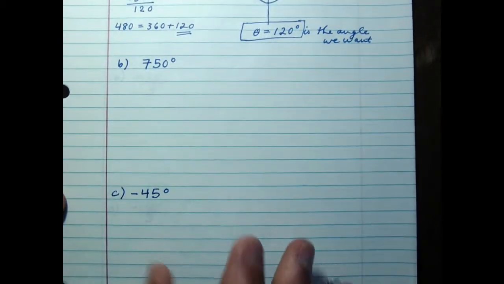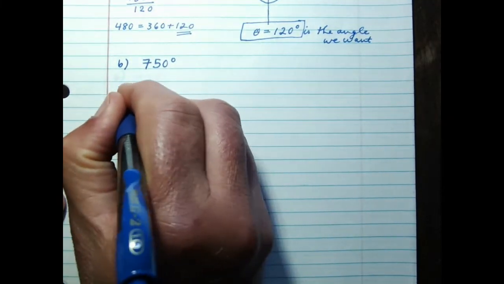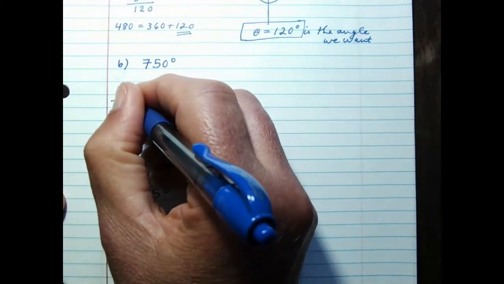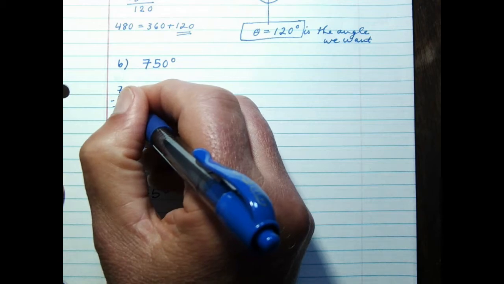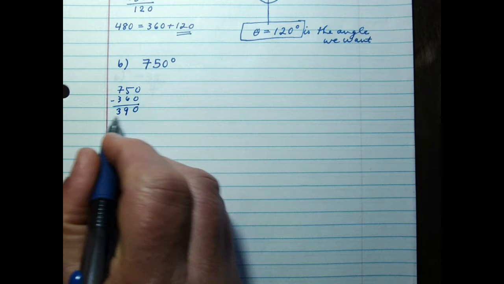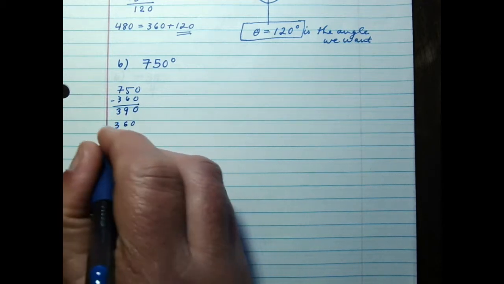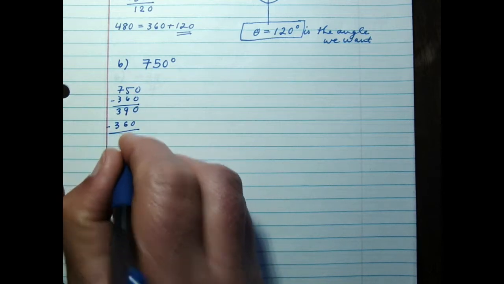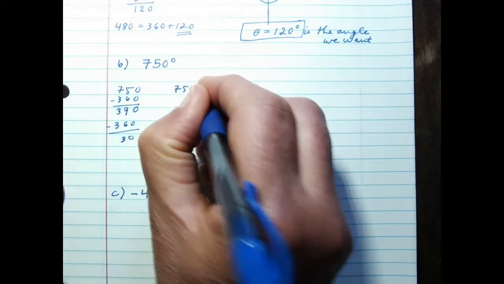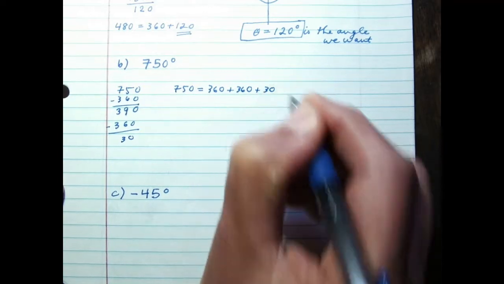Let's do part B, 750. Same kind of idea now, right? I just got to subtract 360. And I don't have my calculator here, so I have to do this by hand. And notice I still have more than 360, so I could subtract 360 again. And I get 30, which means 750 is equal to 360 plus 360 plus 30.